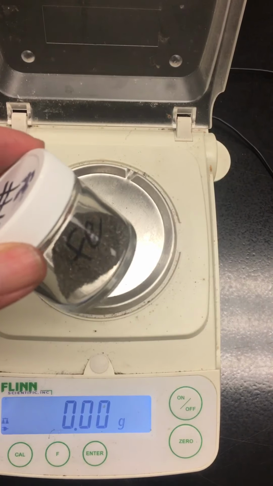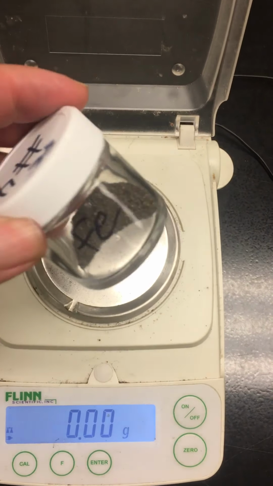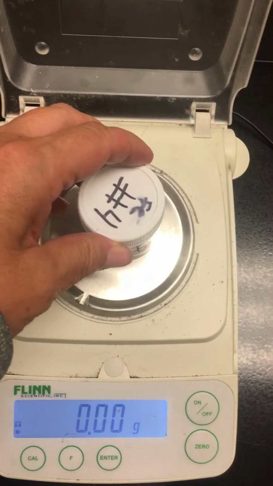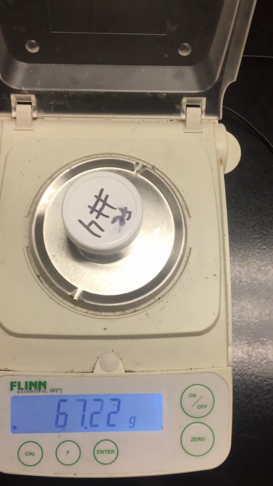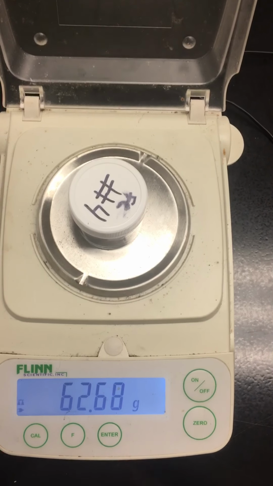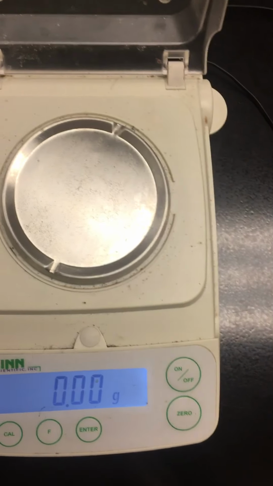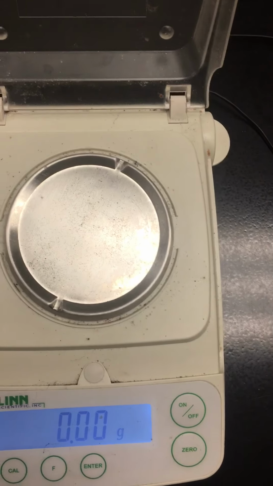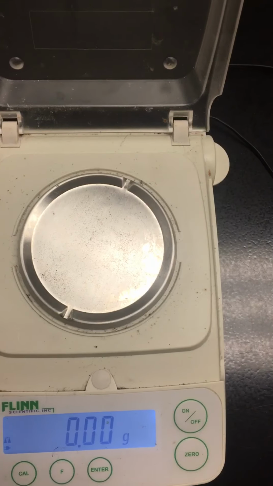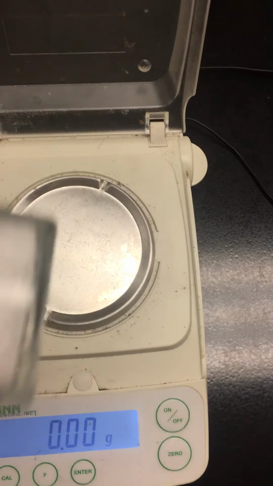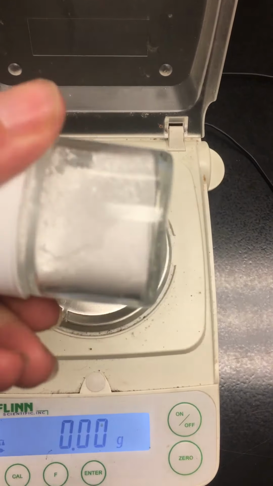Mass of number 4, Fe, and these are just little filings. You're to write down what that is, the actual name of the element. One, 2, 3, 4. Mass of number 5. A white powder.